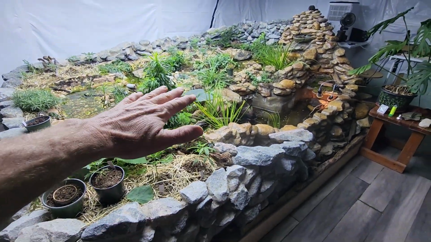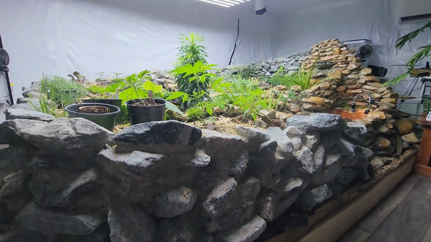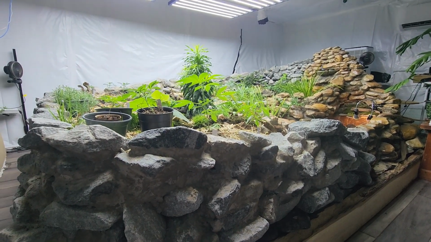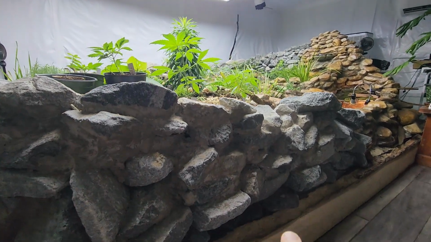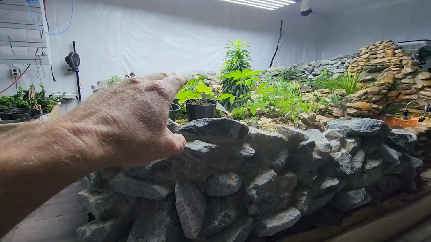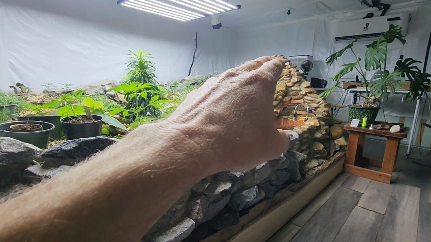So everything is slanted. You see everything slants down to this corner here. You see the rock goes from an angle, and then it angles at a slight angle all the way up till you get to the mountaintop.